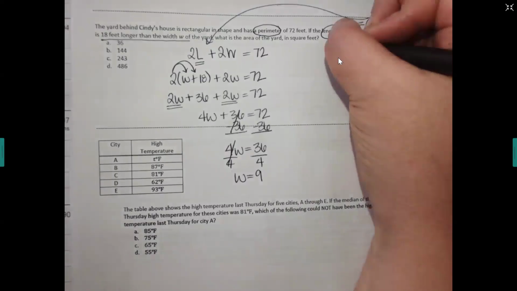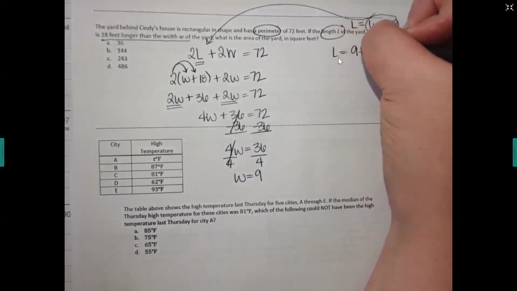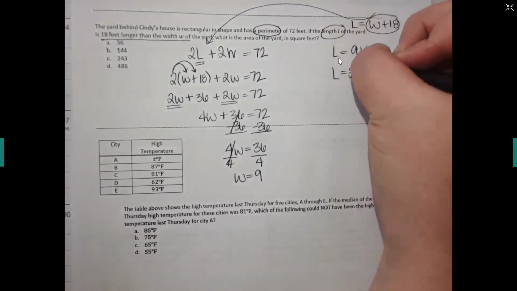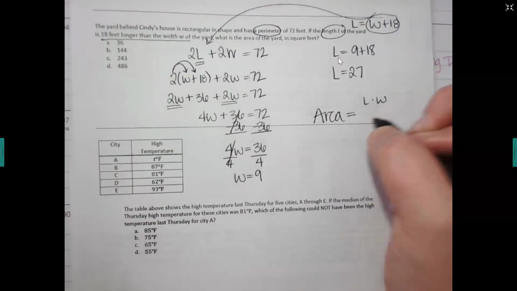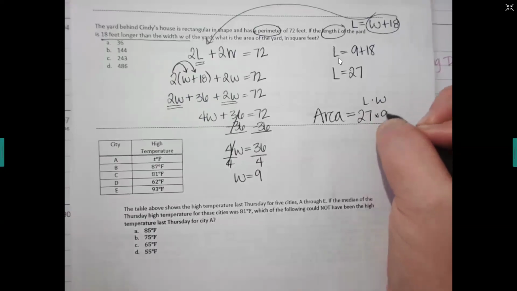And remember, to find area, you need to do length times width, which means I really need to know both. Now, go back to this right here. What do I know about the length? It's 18 more than the width. 9 plus 18. Very good. So if the width is 9, 9 plus 18 more means that the length is how many? 27. Very good. And then you do area equals length times width, which would be 27 times 9.